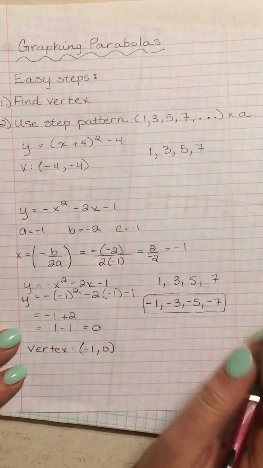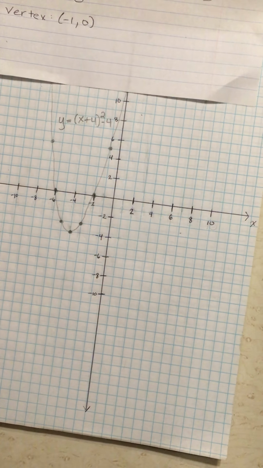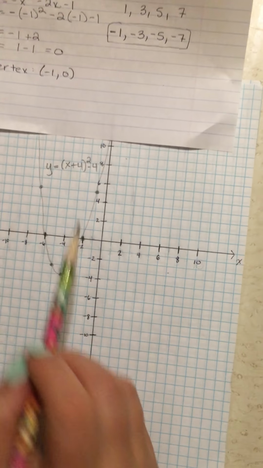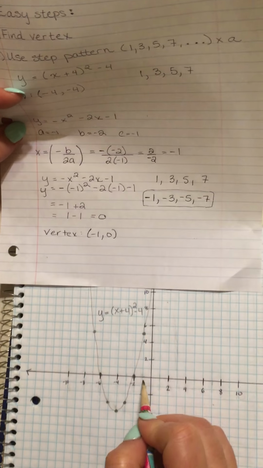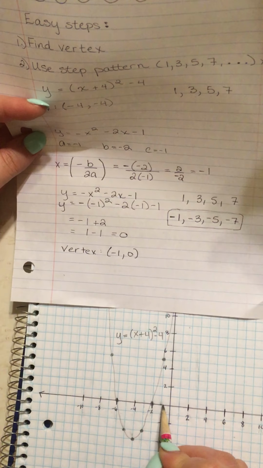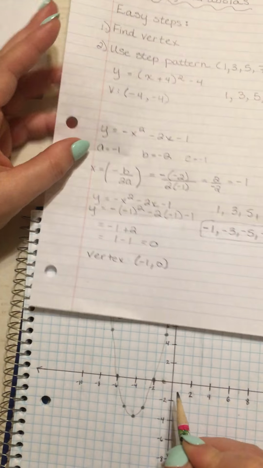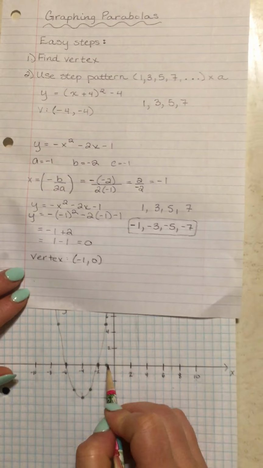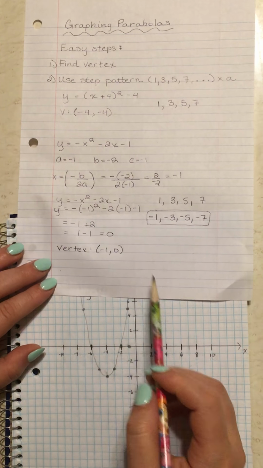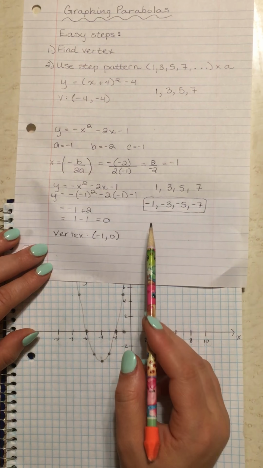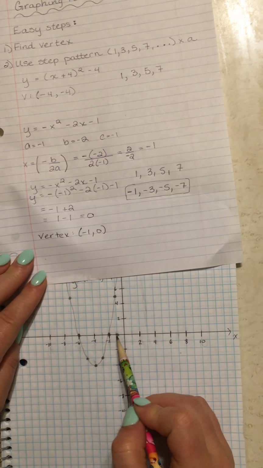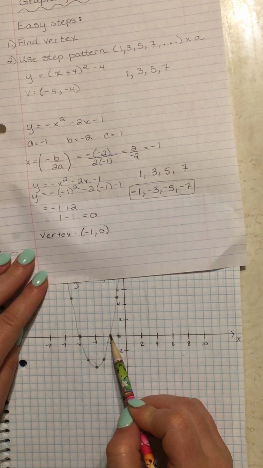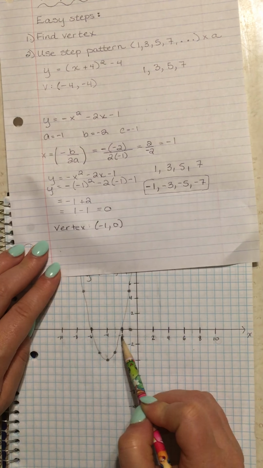So let's see what that looks like. So let's come back to our graph here. And we're going to first locate our vertex. So our vertex is negative 1, 0. So we're going to go to negative 1, 0 right here. Okay. And now we're going to look at our step pattern. So now this is going to be slightly different because we're going to start here and we're going to go over 1, down 1.